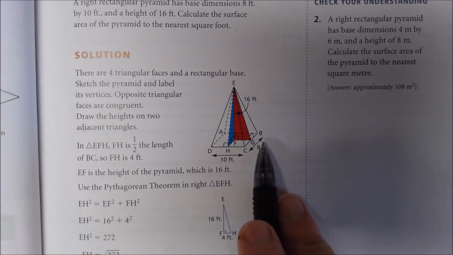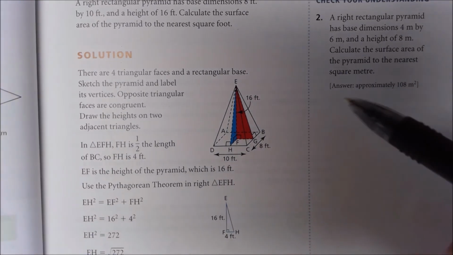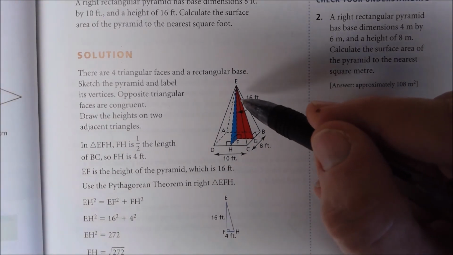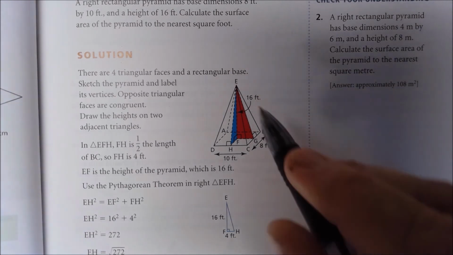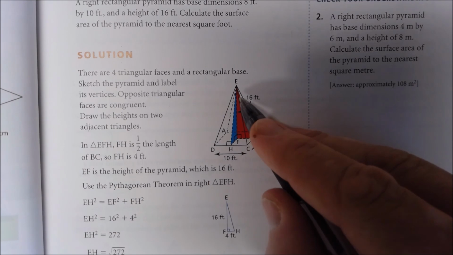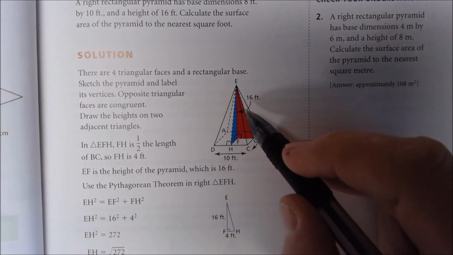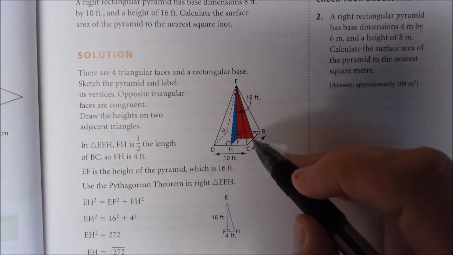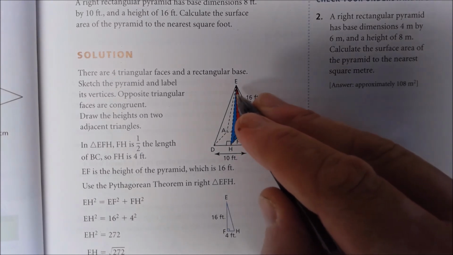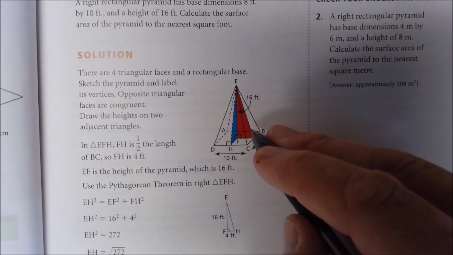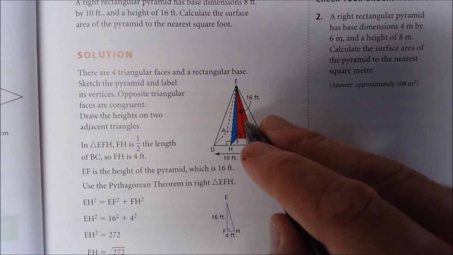We have a base of 8 by 10, a rectangle. Then we have this slant height over here. This slant height over here is the longer one, okay? And it is 16.8 on this side.